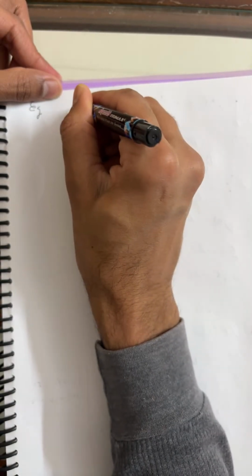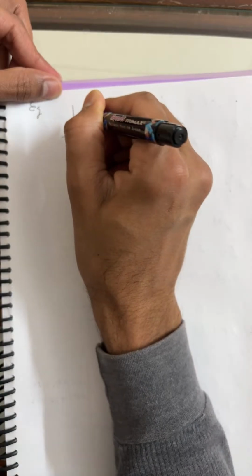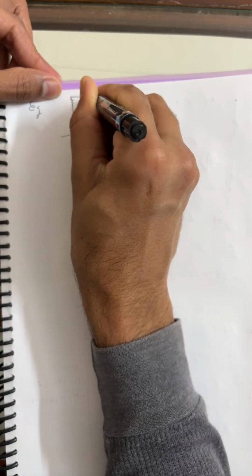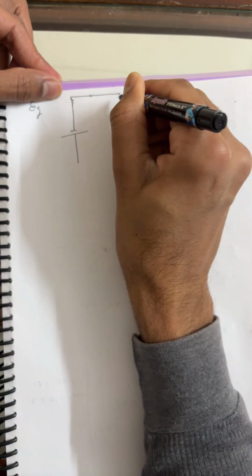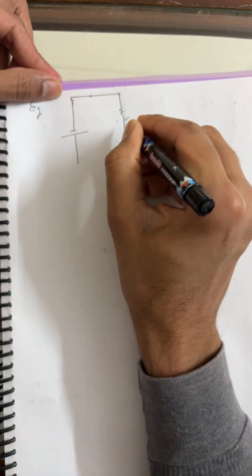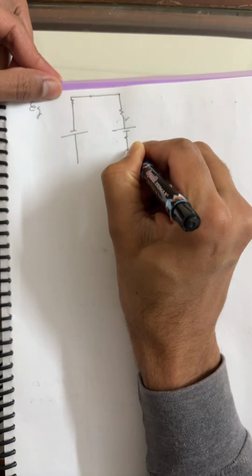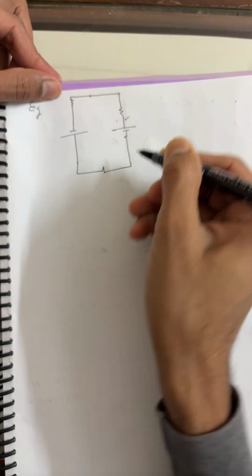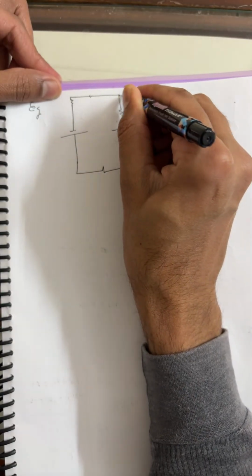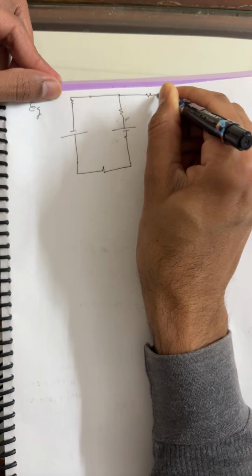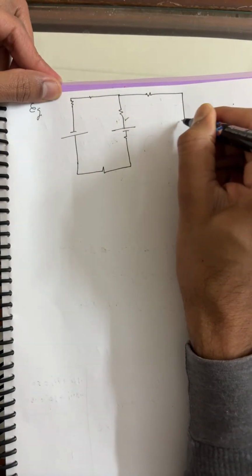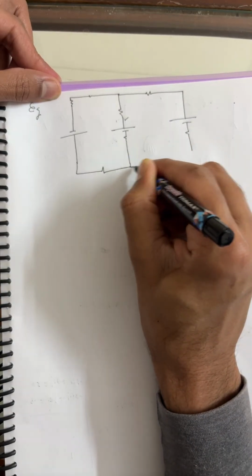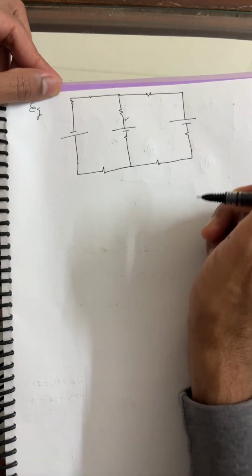First, I'll draw the circuit right now, beta. Then, student, I'll give you the data of the question, because I have to frame the data according to the question. So first, I'll make the circuit. Now, the circuit is completed.